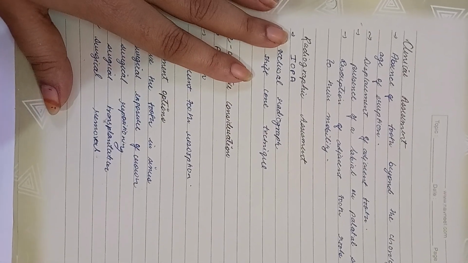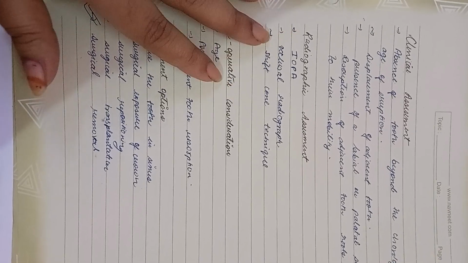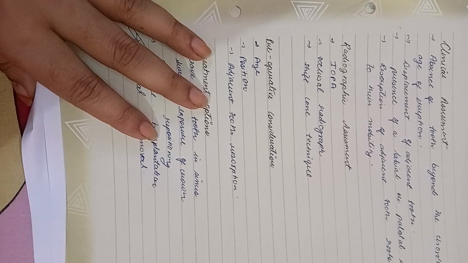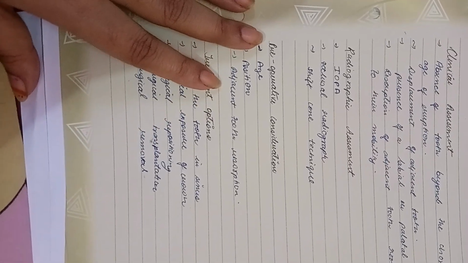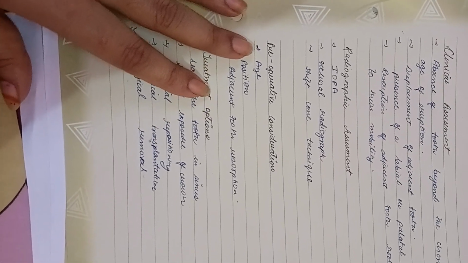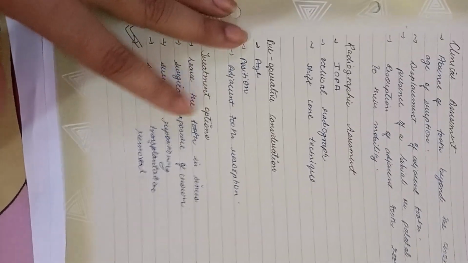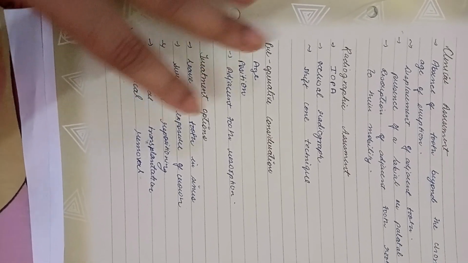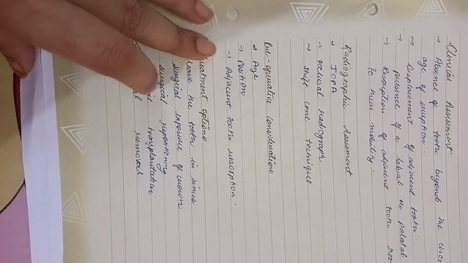Now radiograph assessment: you can use IOPA, occlusal radiograph, or shift cone technique, slob technique. Now pre-operative consideration: we should look at age, because we know the time of eruption is late. Then position according to the classification. This can be done with radiograph, and adjacent tooth resorption.